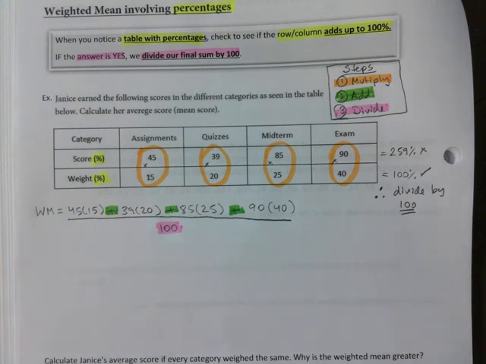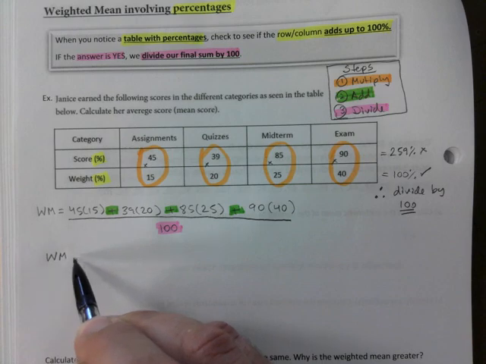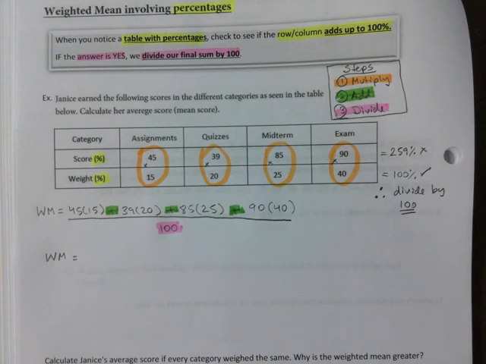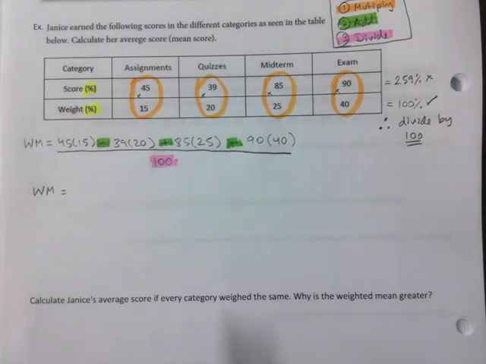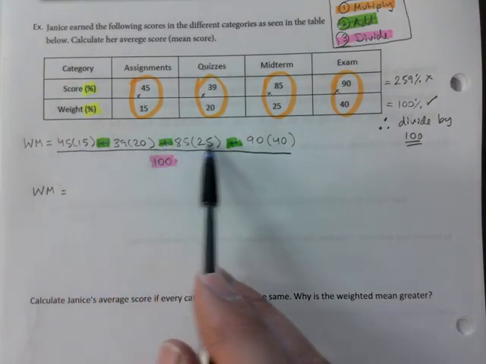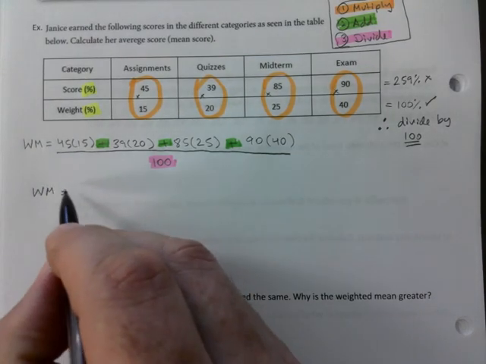Okay. So I will take my time with this. I don't want to rush, but if you have a good calculator, you could probably type in the top as is and get one big number. But I'm going to break this down.